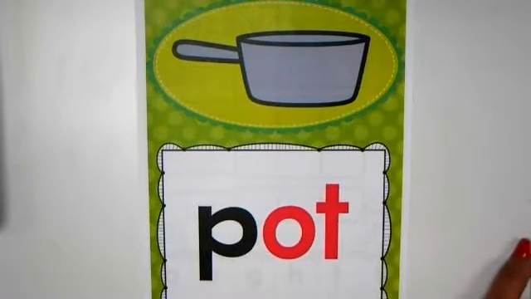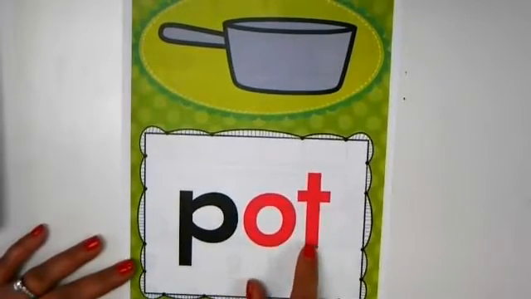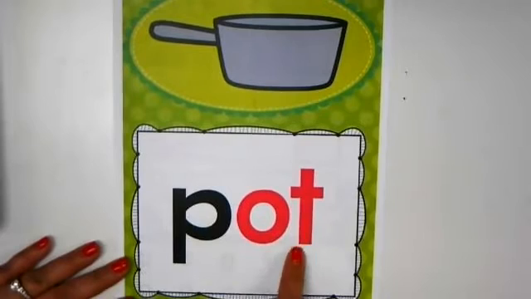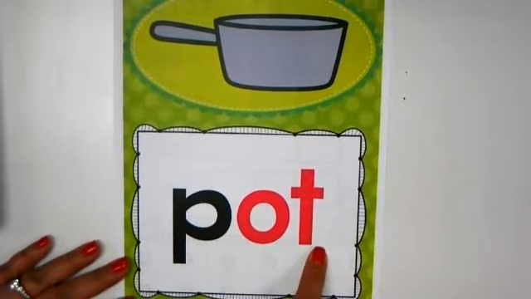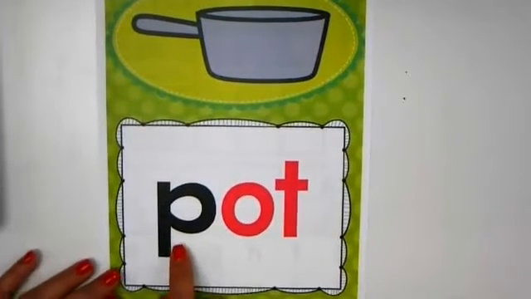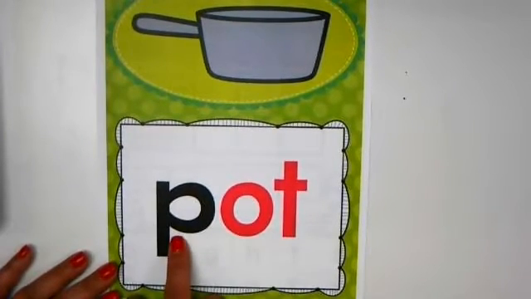Welcome to another day of kindergarten with Mrs. R. Today we're going to work with the word family OT. So you can see here, there's a picture of a pot, okay? And so OT says "ot, ot." And then we can change the letter in the front of the word to make new words. So with the word family OT, we can add a P in the front and it says "pot."